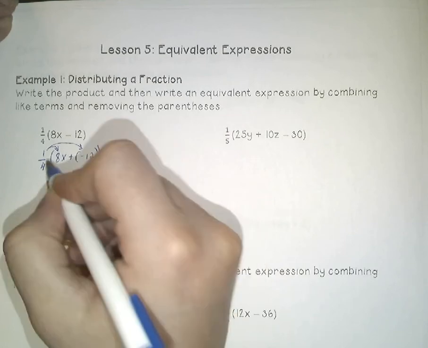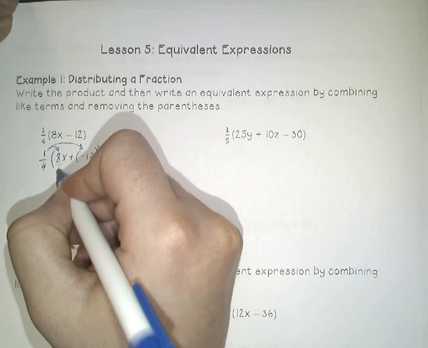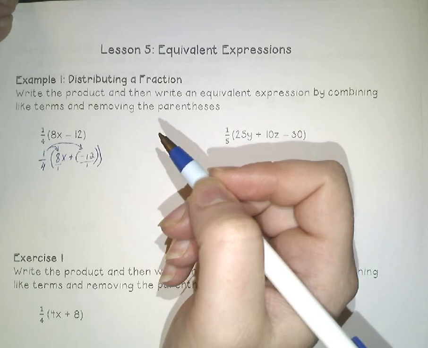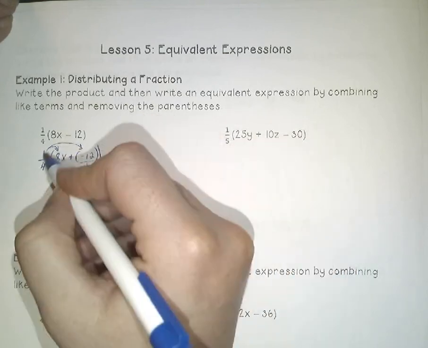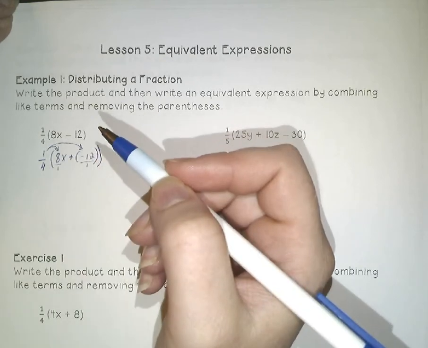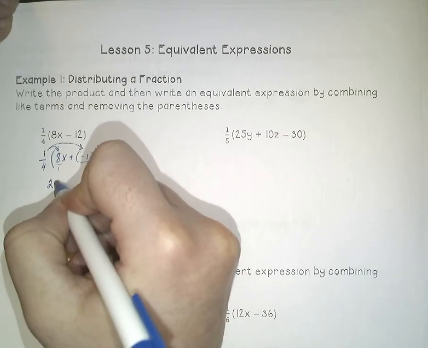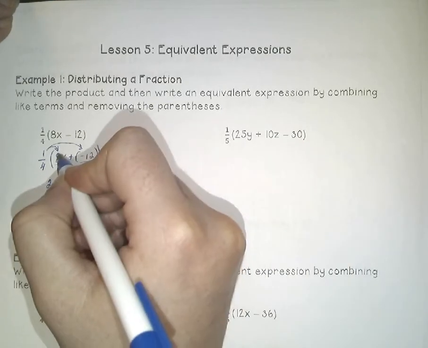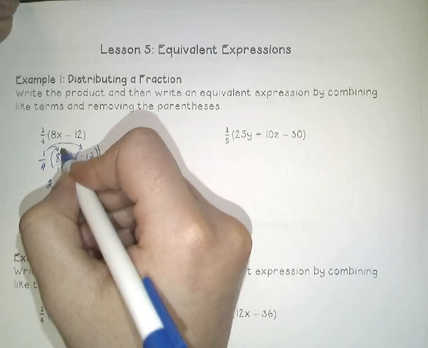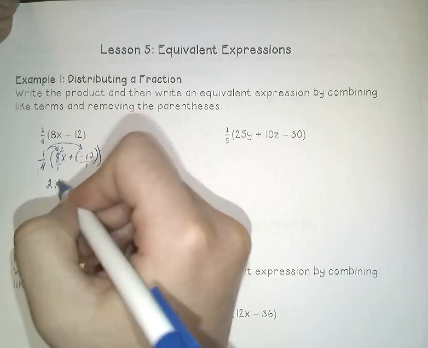Since you are multiplying by a fraction, remember that we can multiply by a fraction any whole number by placing it over 1 and creating that improper fraction. When I take a fourth of 8, I can simplify 8 and 4 by dividing both numbers by 4. 8 will become 2, 4 will become 1, and 1 times 2x is 2x.